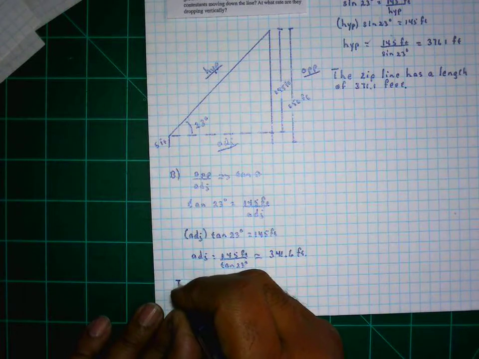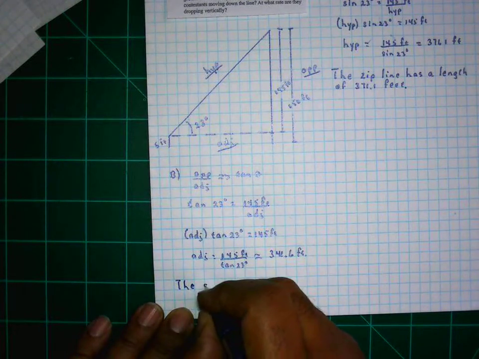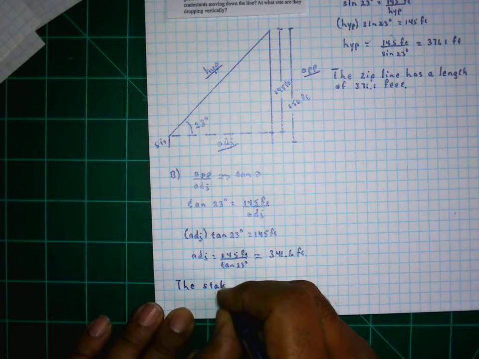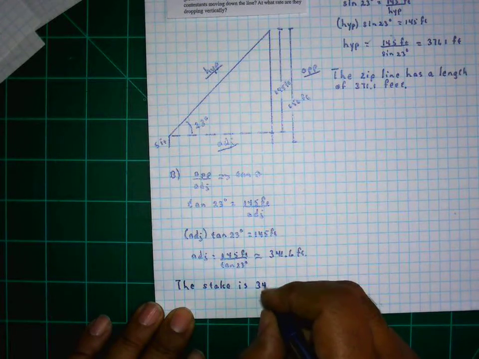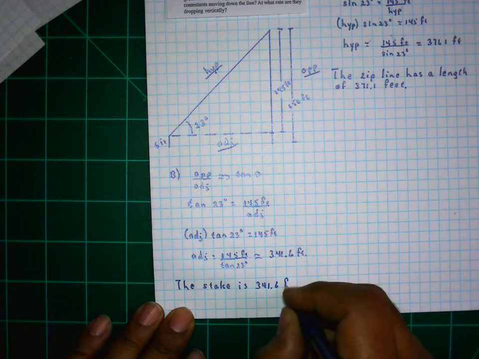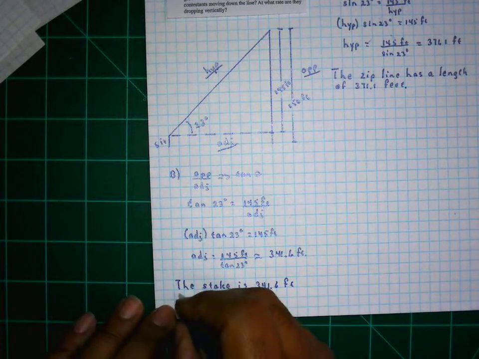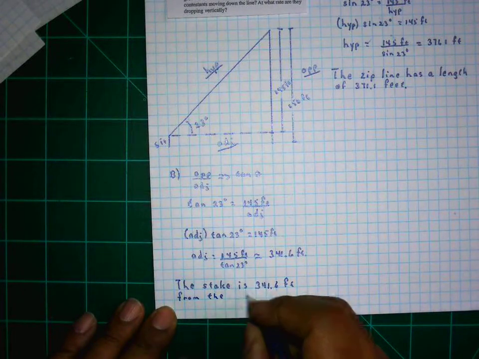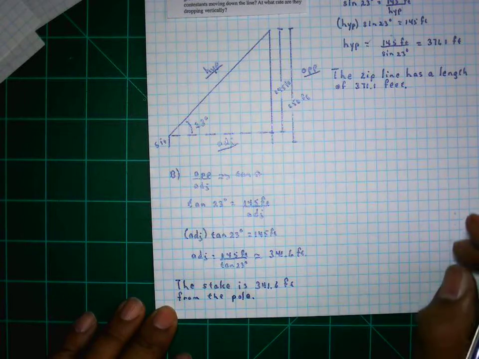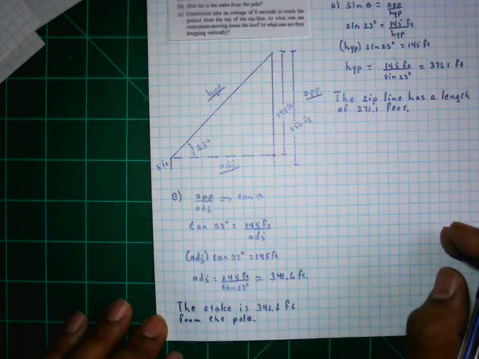The stake is 341.6 feet from the pole. Okay, that's part B.